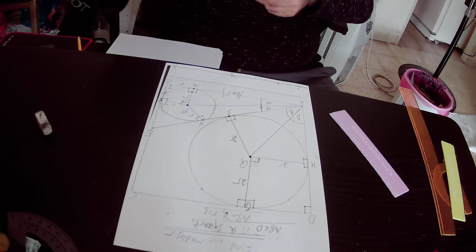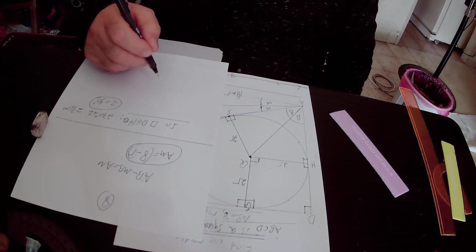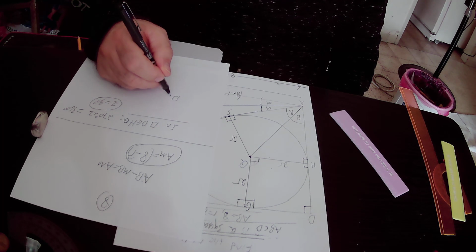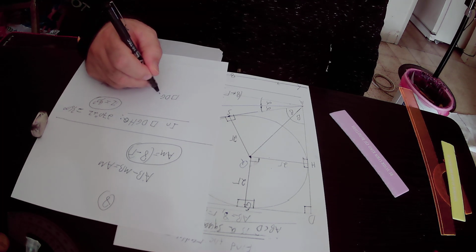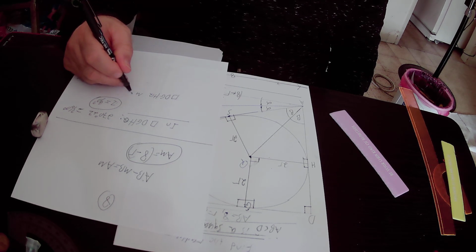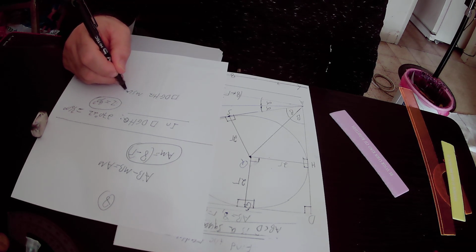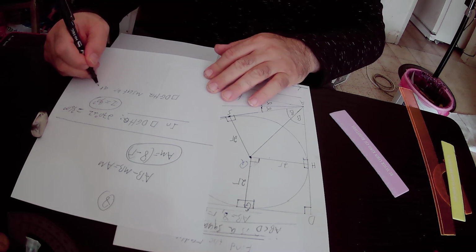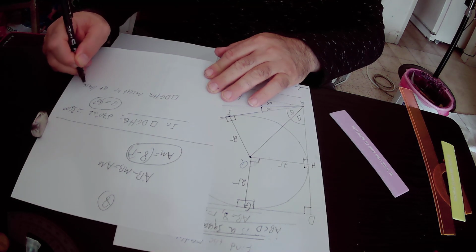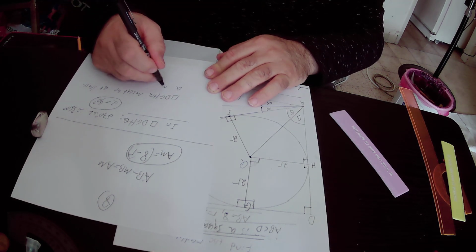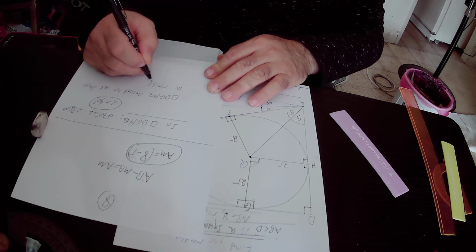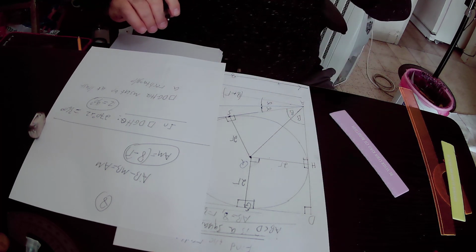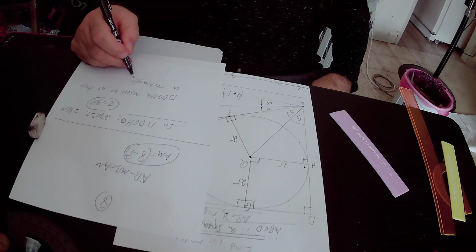So I'll write it down: quadrilateral DGHQ must be at least a rectangle, because it has 4 right angles.